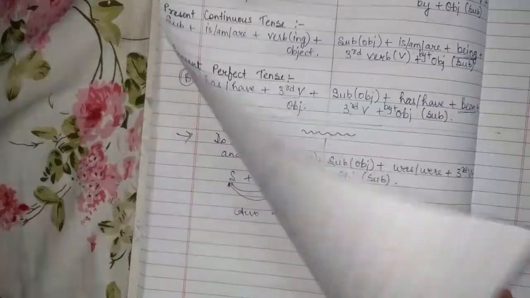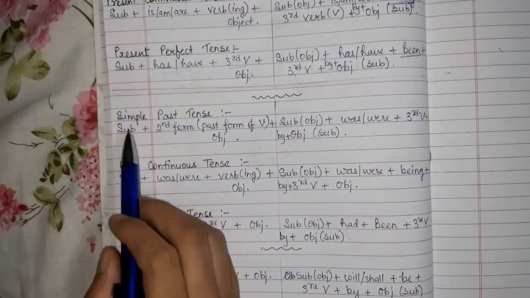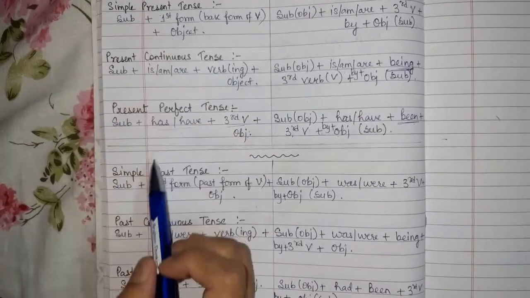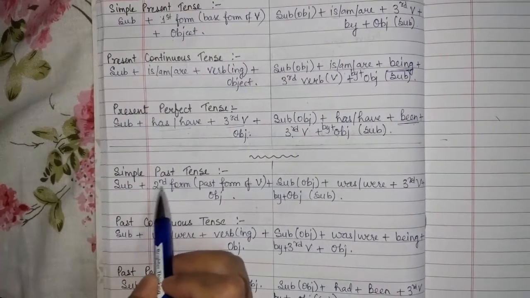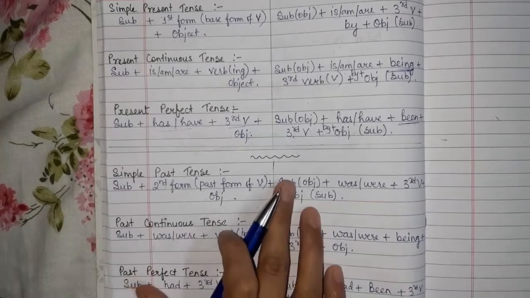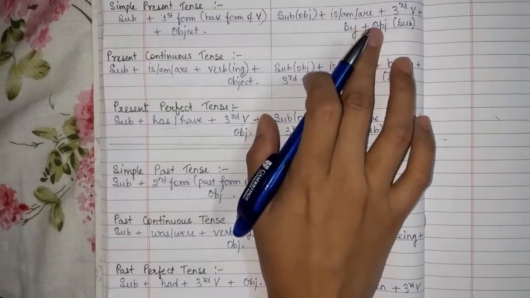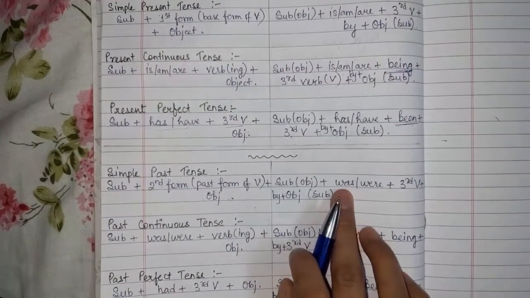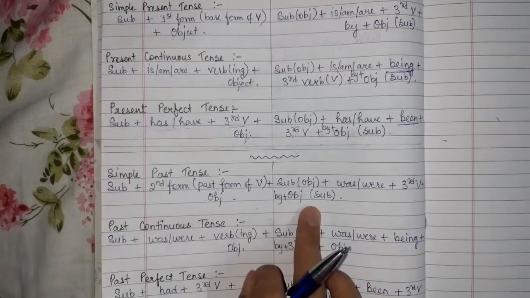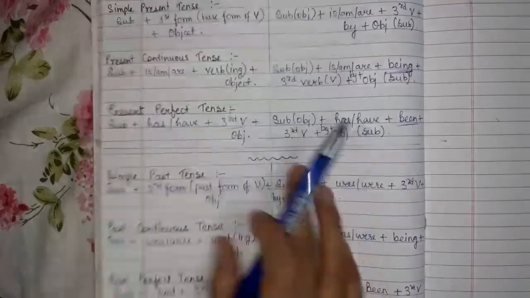Now let's move to the past tense. This is almost the same, there's no difference. So how do we write simple past tense? Subject plus the second form of verb, that is the past form of the verb, and then the object. When we change this, the subject and object will change their place. Then we have to put was or were. Here we put is, am, are according to the present tense. It is past tense, so we will put was and were. The main verb will be the third verb. Then we use the preposition by, and then the object. Both are the same, only the difference is the auxiliary verb. You can check it out.